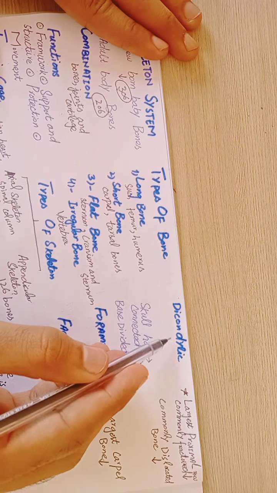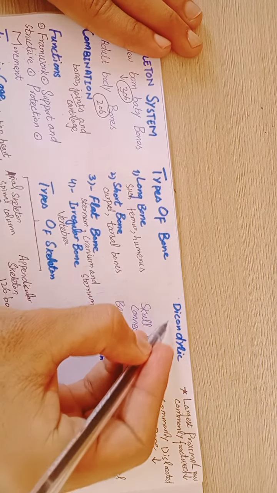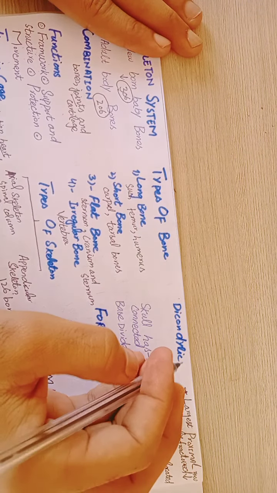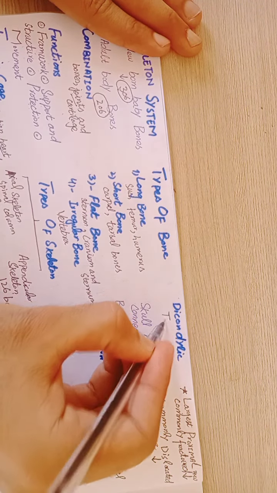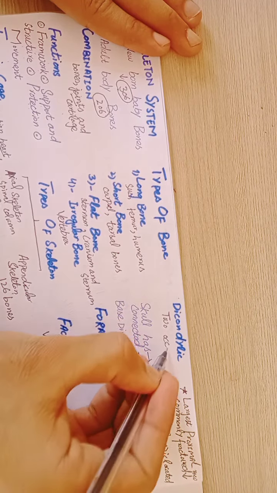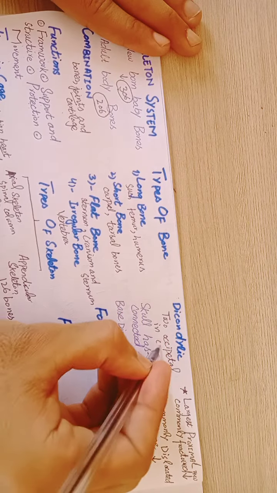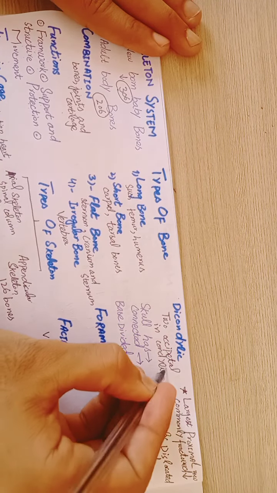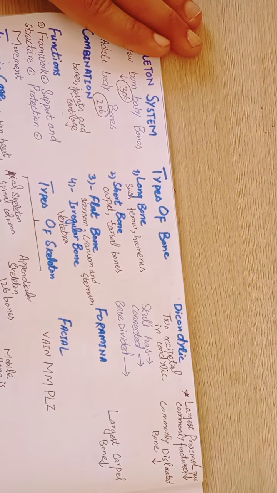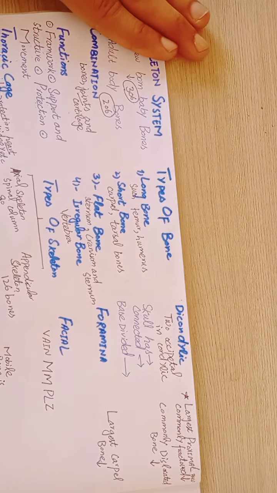A human skull is also called dicondylic, meaning two occipital condyles.